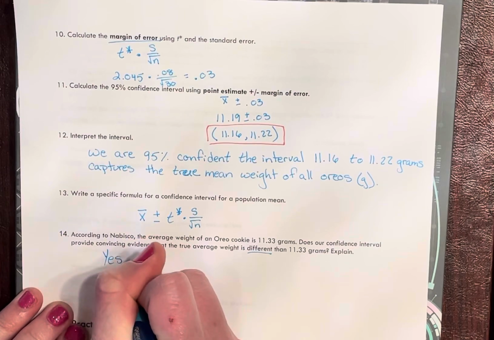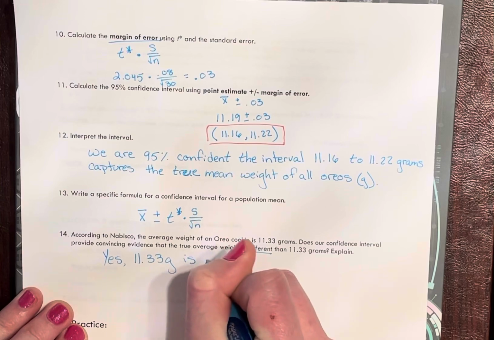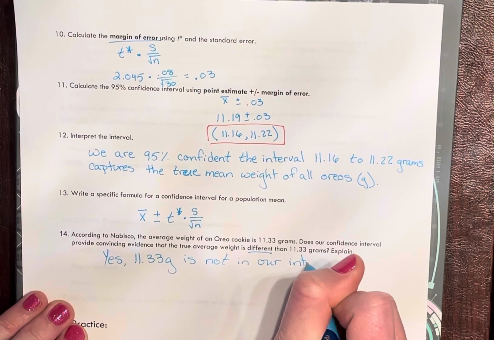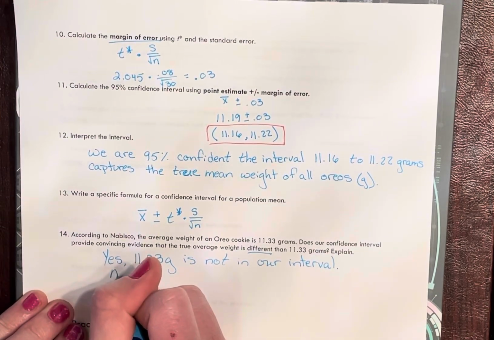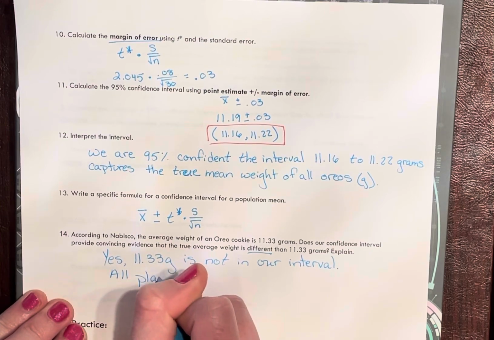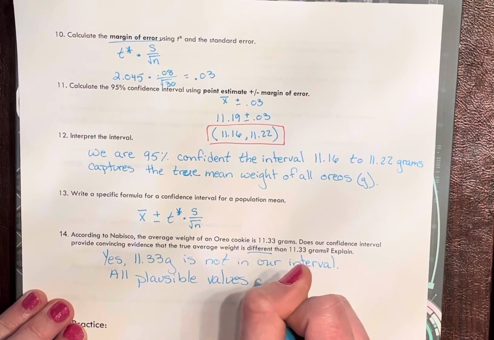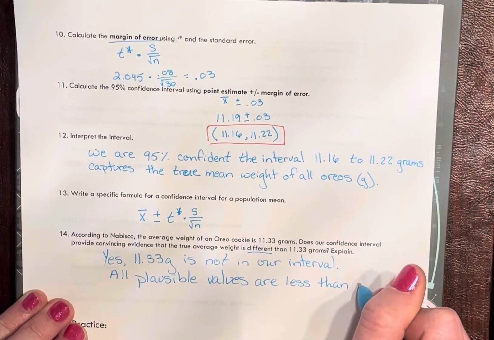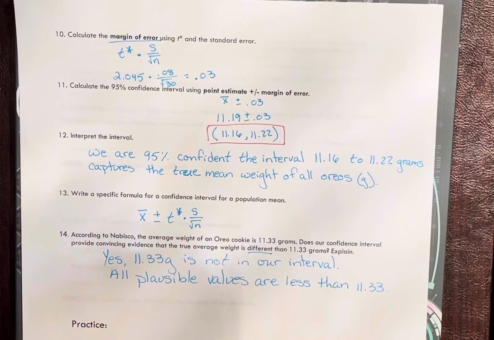So I will say yes, 11.33 grams is not in our interval. And then it says explain, so I would say all plausible values are less than 11.33. Right? The max number in our interval is 11.22.